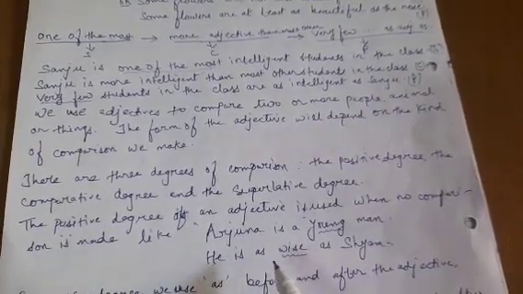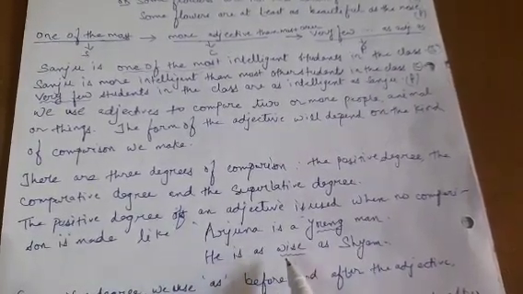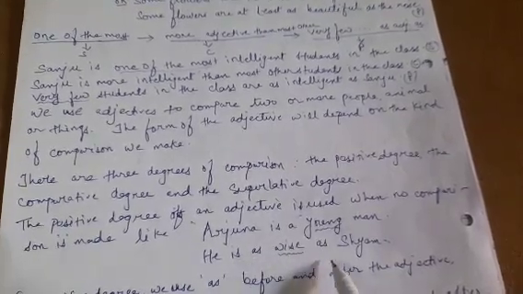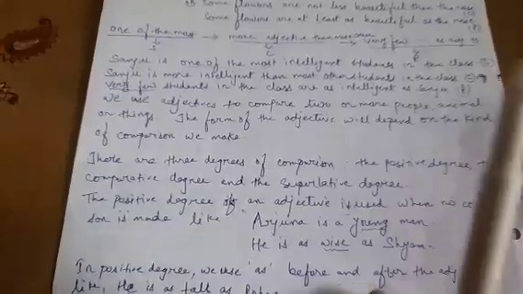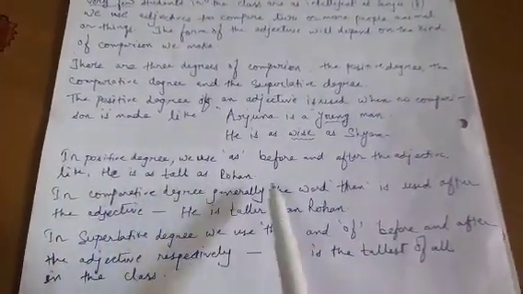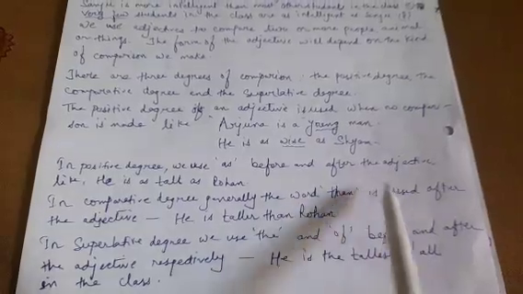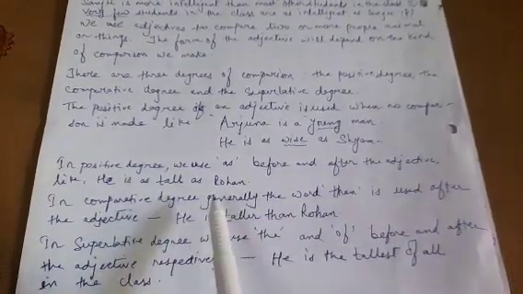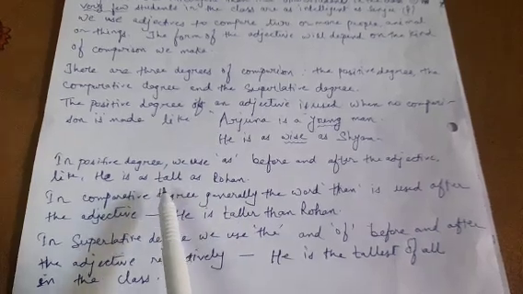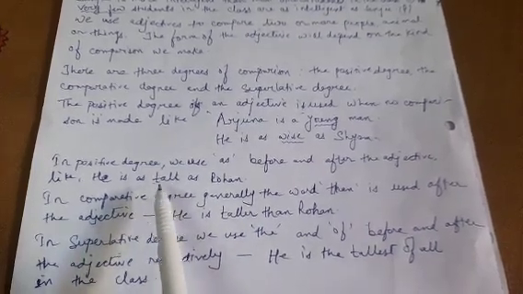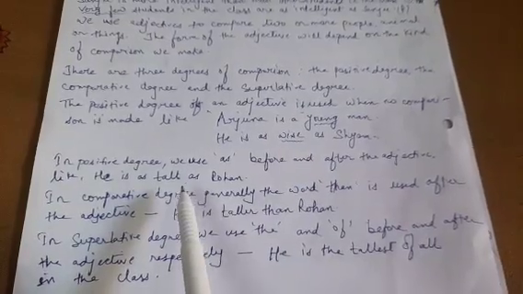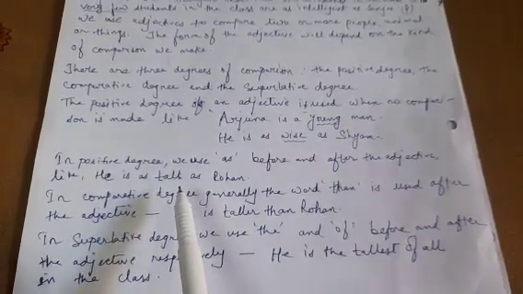Why? Because we can identify this sentence as positive because this adjective is being preceded and followed by the word as. Same thing I have written here, that in positive degree we use as before and after the adjective, like he is as tall as Rohan. So whenever we find this type of sentence structure where the adjective is preceded and followed by as, then we can say that it's in the positive form.